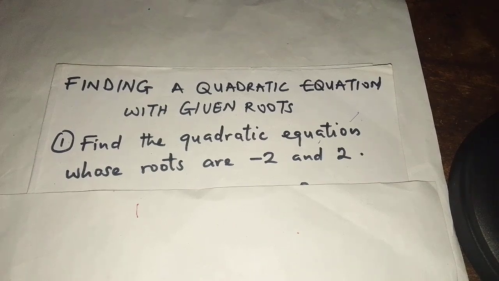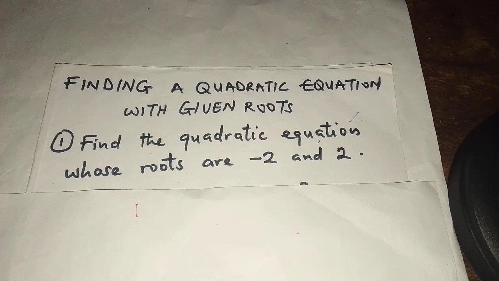Hello students, in the last class we were able to learn how to use the factorization method to solve quadratic equations. Now, in a situation whereby we are given the roots and we are told to look for the quadratic equation that gives us the roots, how are we going to do it?